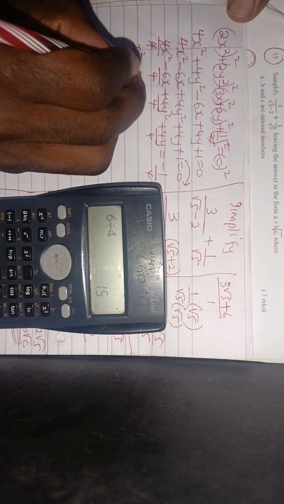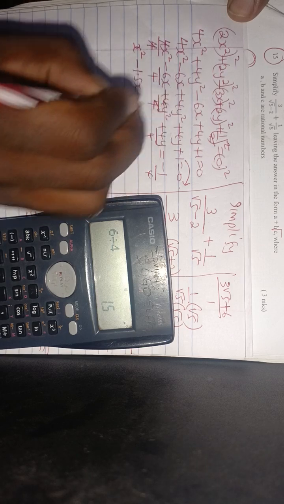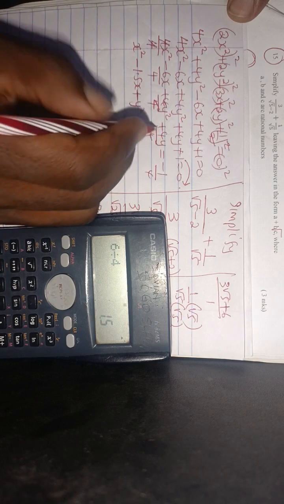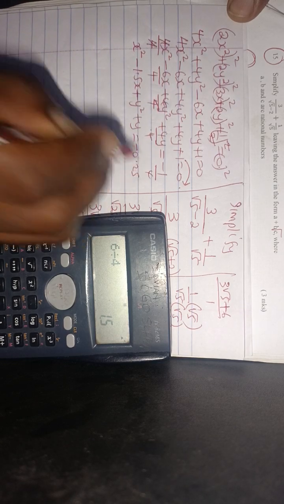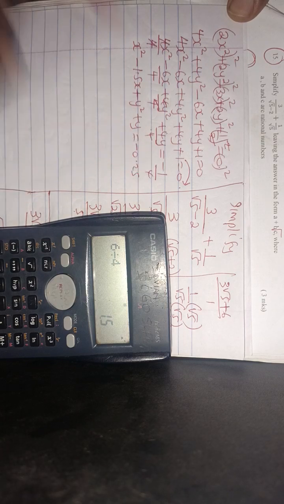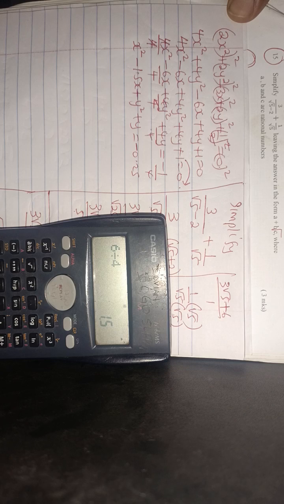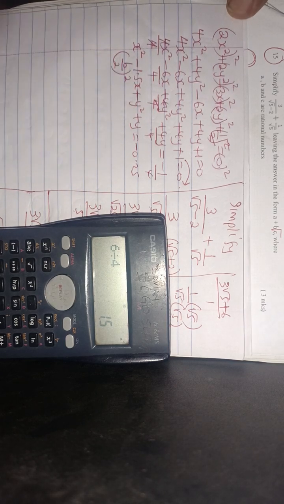So 1.5x plus, this and this will disappear, so you have y squared. Then 4 divided by 4 is just 1. So plus y is equals to negative 0.25. Why negative 0.25? That is negative 1 divided by 4.